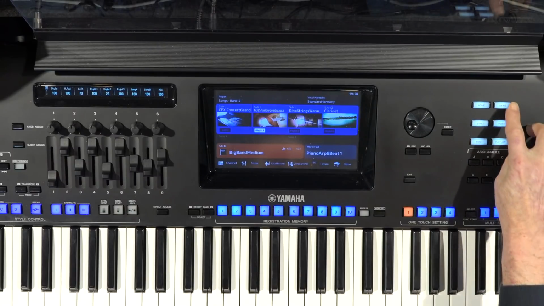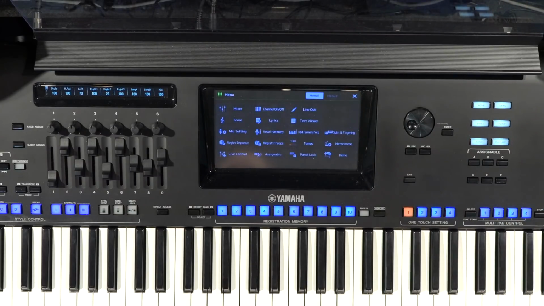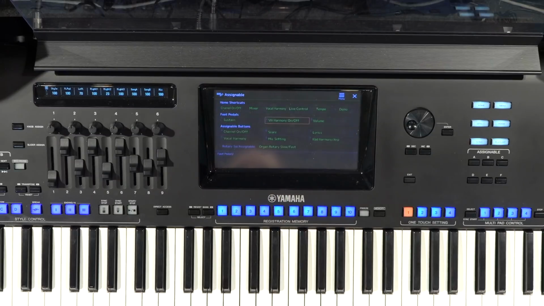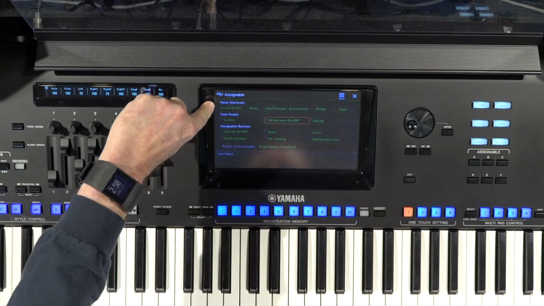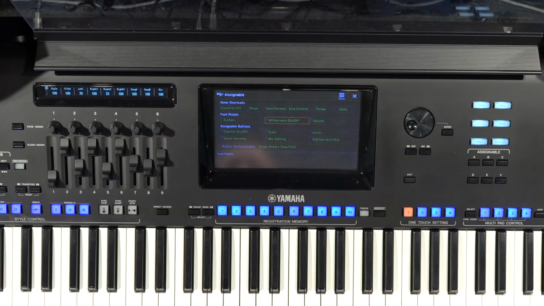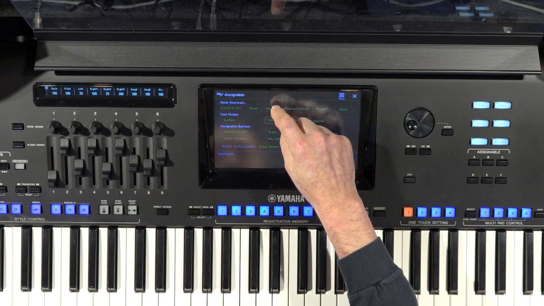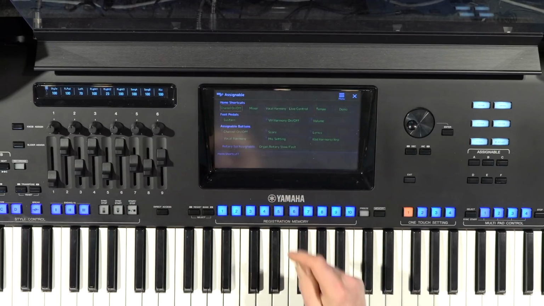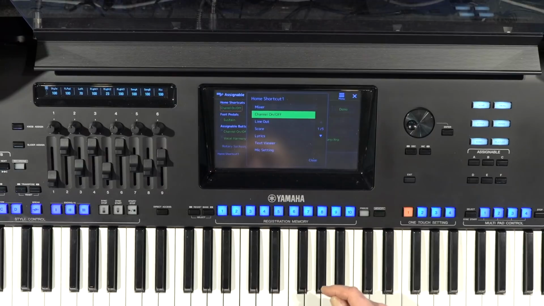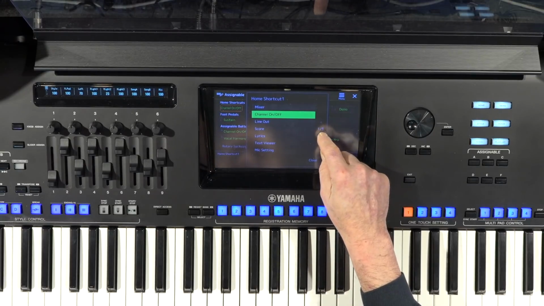Okay, so we're going to hit our menu button, and we're going to go into Assignable here, and right at the top it says Home Shortcuts, and this is where you change things on the bottom of that screen. So there are some things on here I don't need. Vocal harmony would be one of them, but I would take my channel off and on. I don't need that right there, and I would change that to whatever I wanted to change it to.